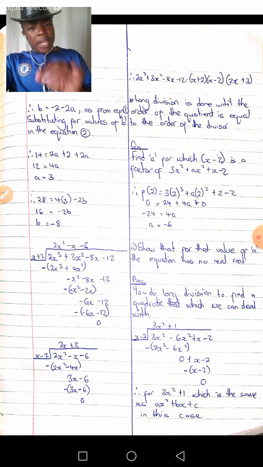Right? In fact, the order should not be equal. It should arrive to a point whereby the divisor has got a greater order than the remainder. You get the sense? The divisor should have got a greater order than the quotient or the remainder. That's when we stop long division.